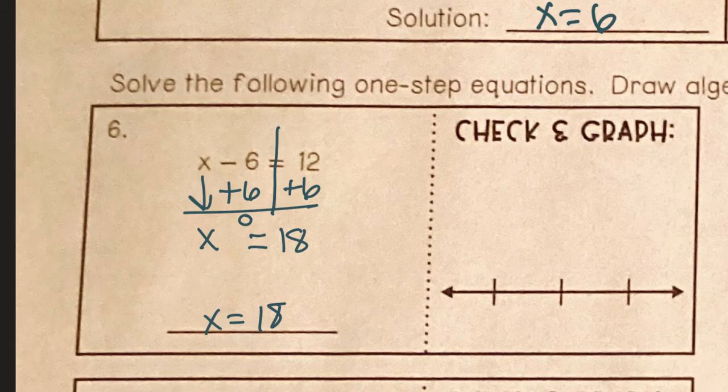Now, it says check and graph. Here you're just plugging in your value. So instead of x minus 6 equals 12, you'd put 18 minus 6 equals 12. And we know that that's true because we know math. All I want you to do for your graph is just draw a little dot here, put 18. Whenever you write a solution for an equation, because there's only one answer, you can just put a dot right there on the number line and just show me that you know how to use a number line. There's nothing really to it. Just write the solution in the middle of the number line for this worksheet.